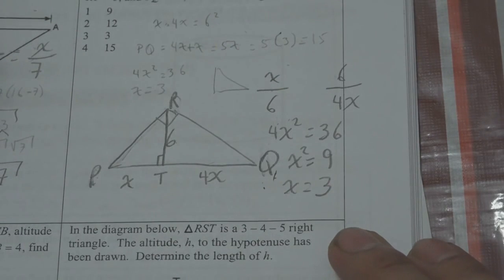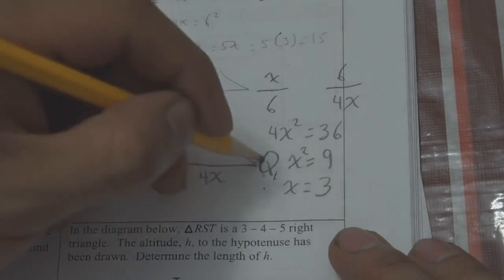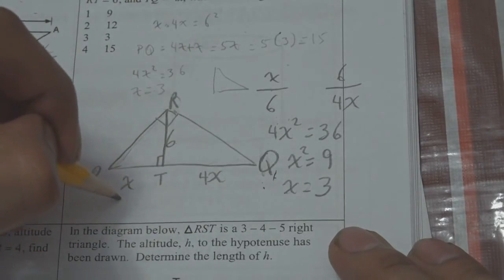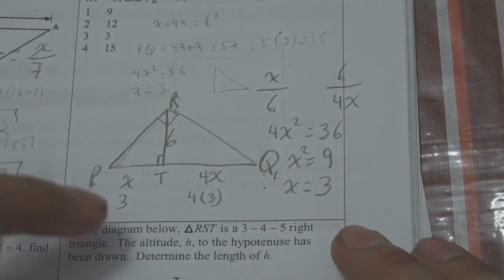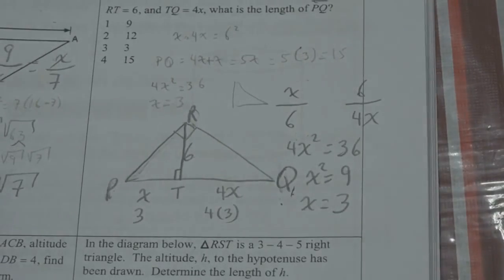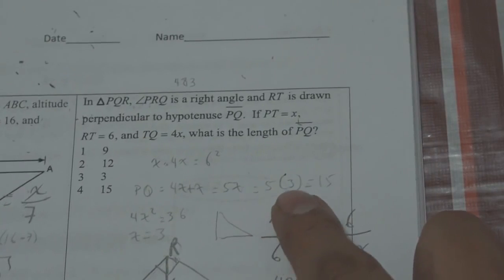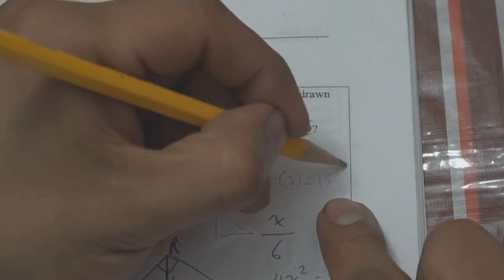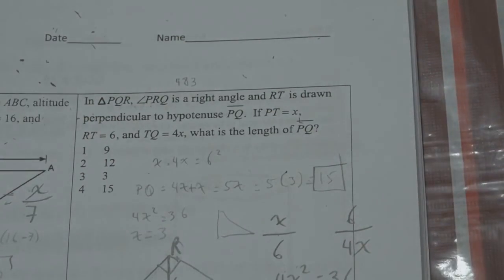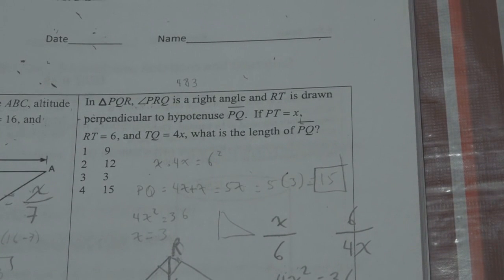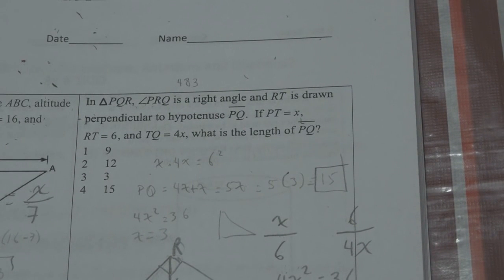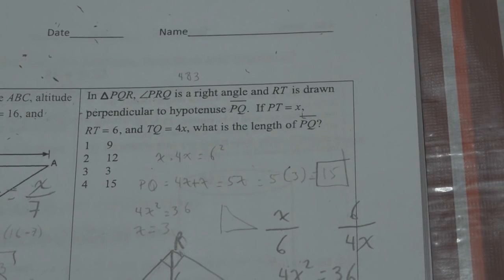So the length of PQ is nothing more than 3 plus 4 times 3, so that's 3 plus 12, which is 15. Look, 5 times 3 is 15. So your answer is that the length of PQ is 15 units, centimeters, or whatever. Okay, let's move on to our next problem.